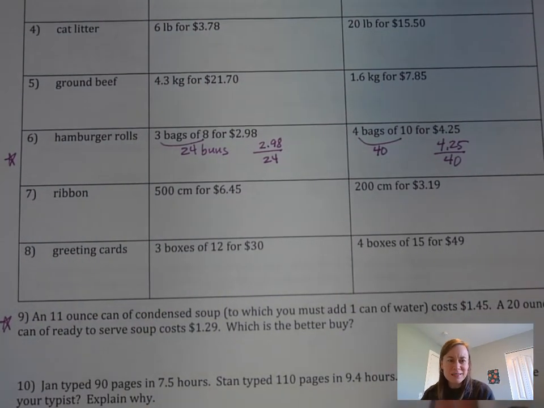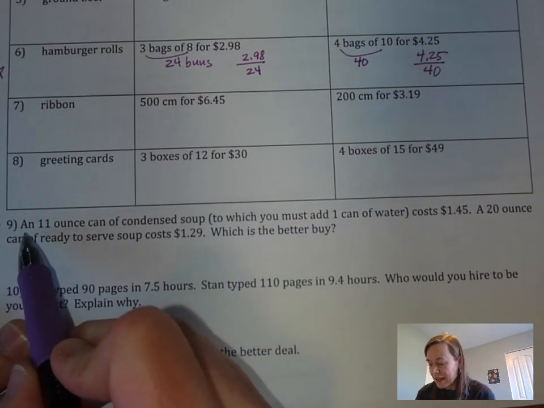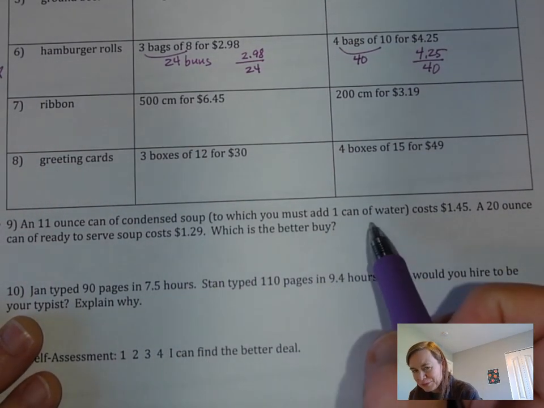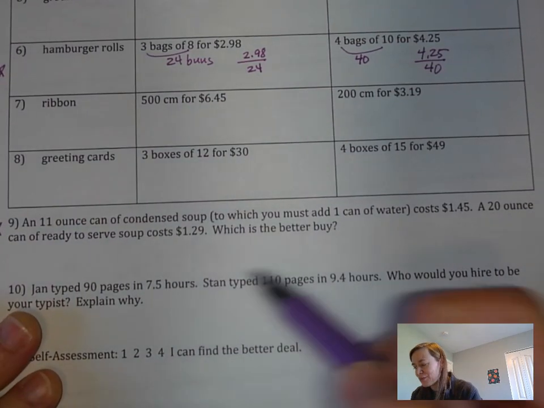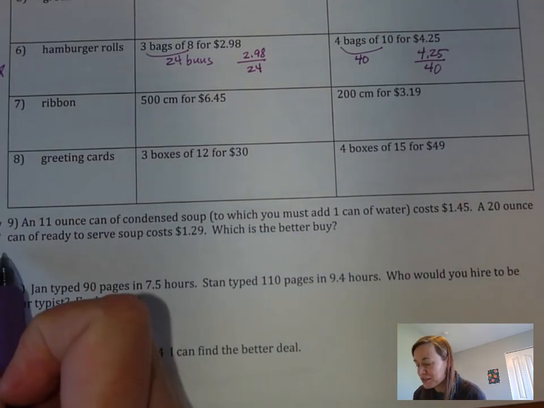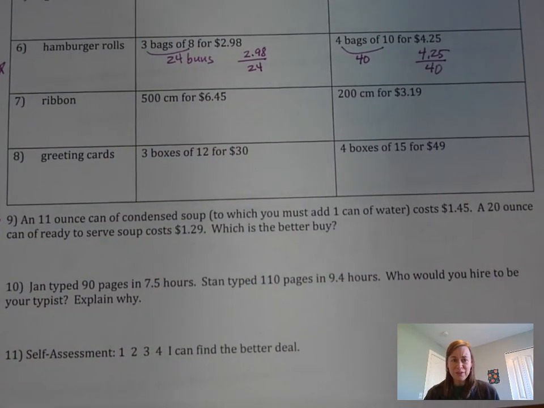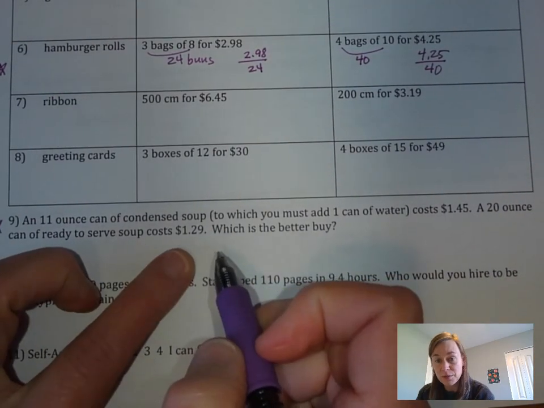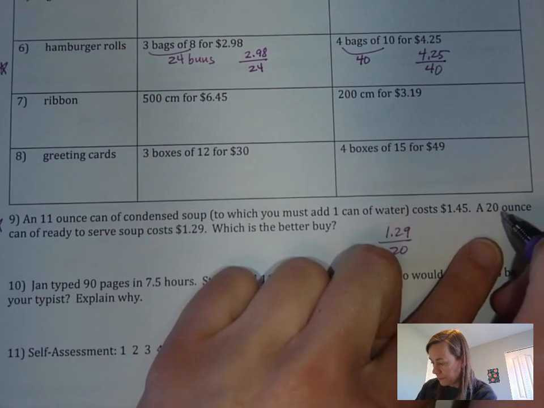Another kind of weird one is number 9. Let's read it real quick. An 11-ounce can of condensed soup, to which you must add 1 can of water, costs $1.45. And then the next one is pretty normal. A 20-ounce can of ready-to-serve soup costs $1.29. Which is the better buy? Okay, so like the 20-ounce can of soup, that's not too bad. We just need to figure out the cost per ounce. So we're going to put $1.29 over 20, right?